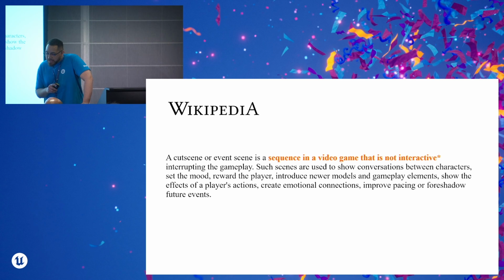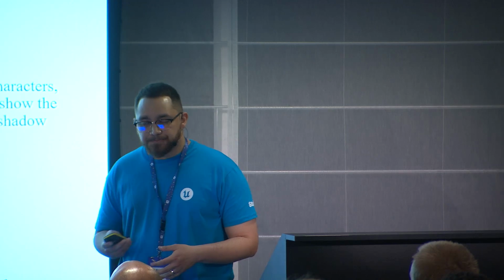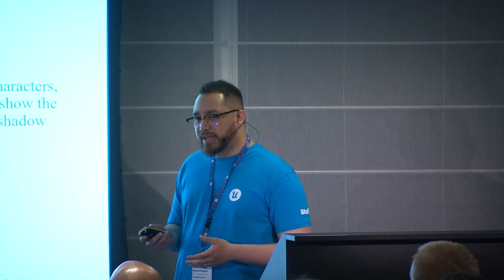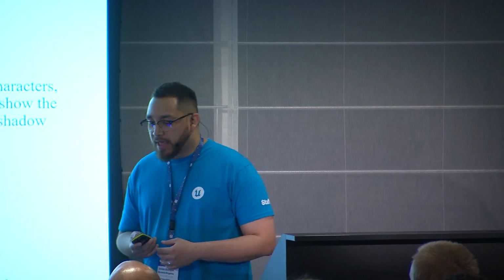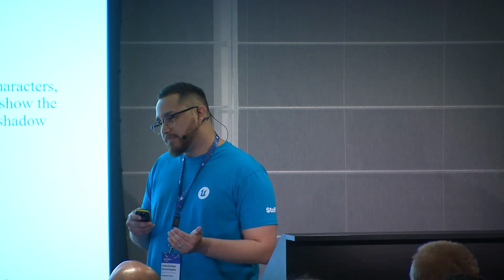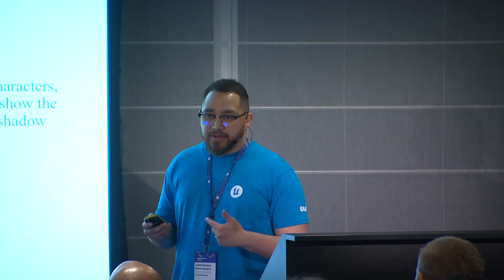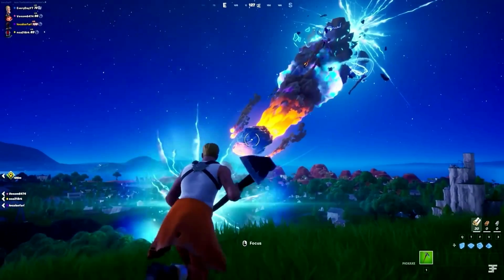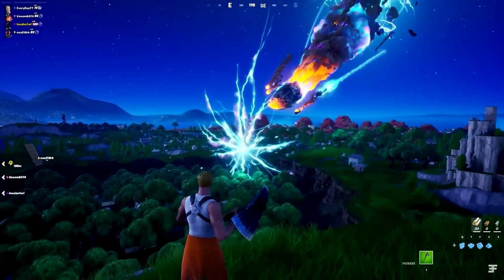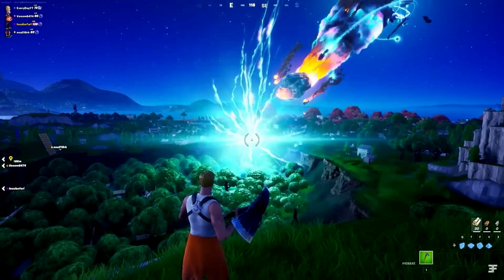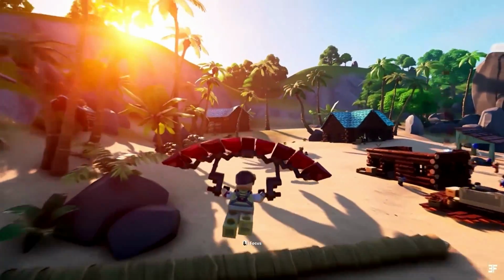Now, as you can see, I put an asterisk on "sequence in a video game that is not interactive" because I do not completely agree with this. You'll see that this is not always the case, and more so in the case of Fortnite. One of the most popular cinematic sequences you can find in Fortnite throughout all of these years are their live events. And even though at some points you may have restrictions, the player in most of these cases can interact.